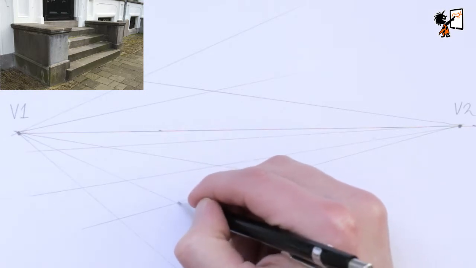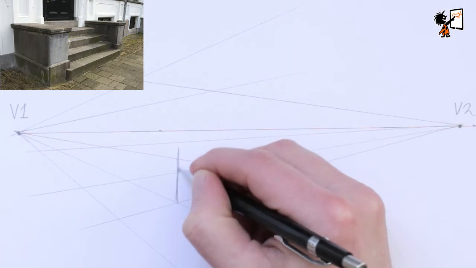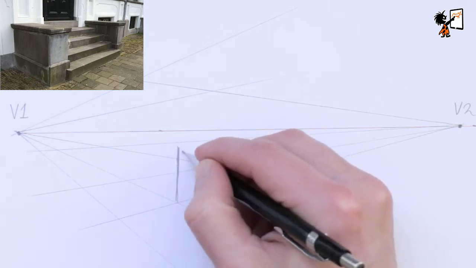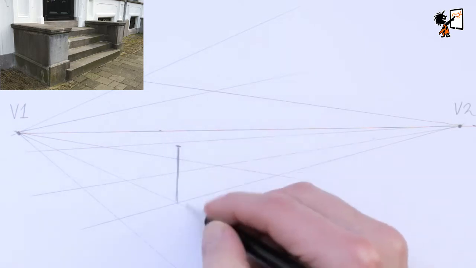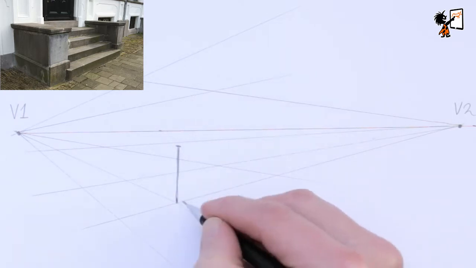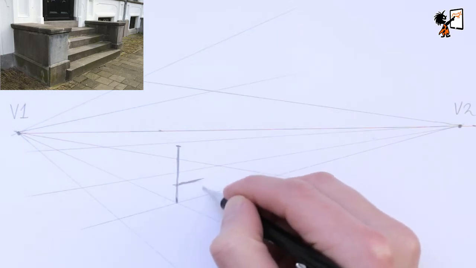Now I'm going to start drawing the left side of the stairs. Draw a straight line up. This will be the height of the left wall on the stairs. Now we'll sketch in the left side of the wall. It's divided by a smaller tile below.